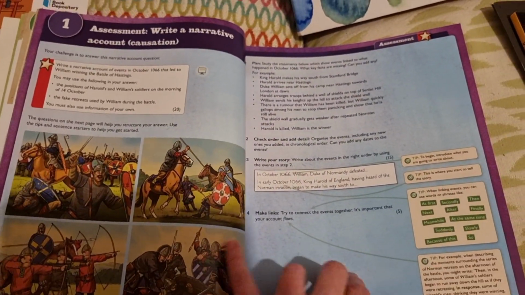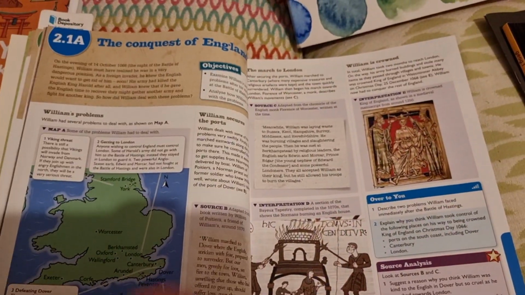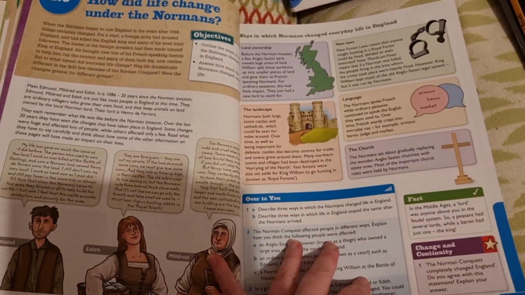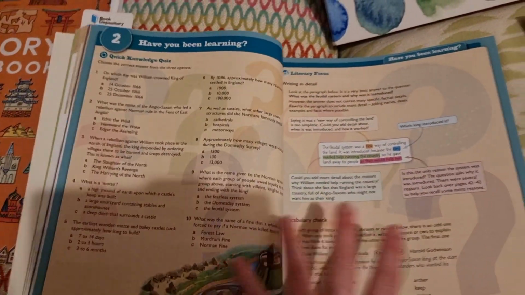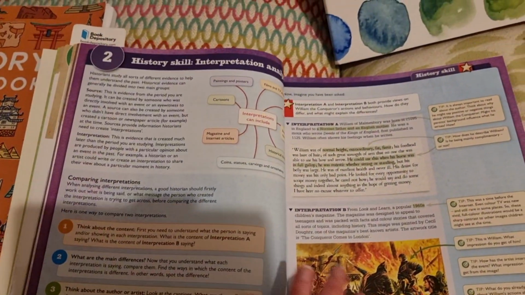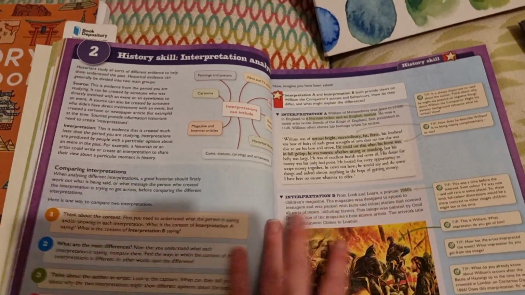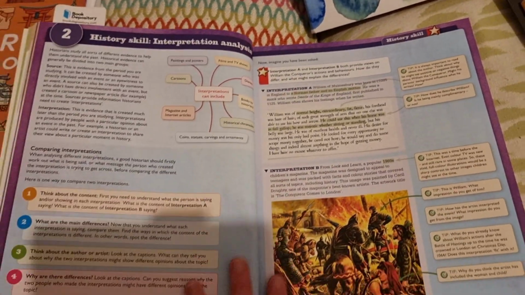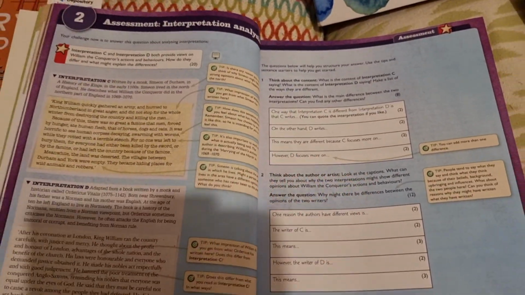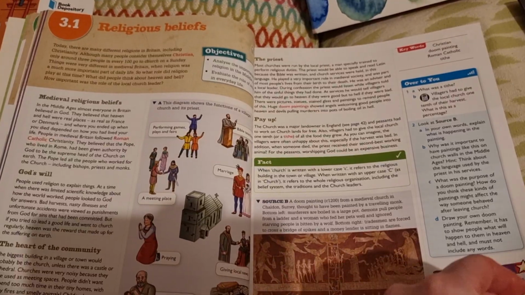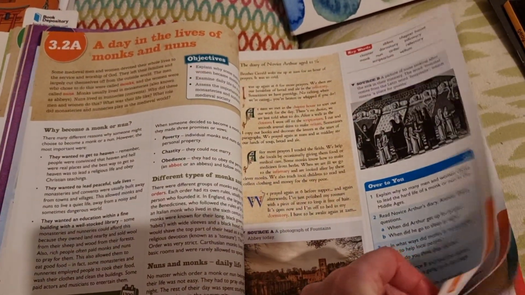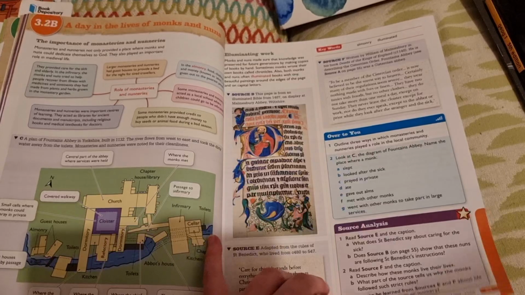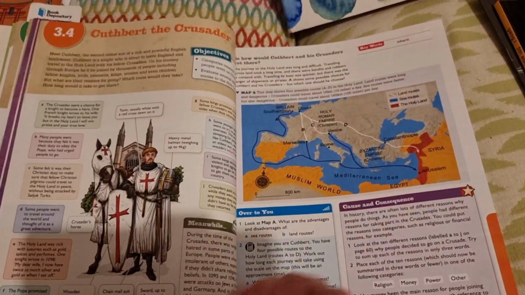Again, we're continuing with how to write a narrative account, and so on. Again, similar to how the other ones were laid out in the first section, we get our quiz at the end. The literary focus this time is about writing in detail. There's also a vocabulary check. And then again, you've got a historical skill, or a history skill, and this is interpretation analysis. It goes into more depth about how to do that, and then there's an assessment where they can try and do it themselves. So this is particularly why I liked this one slightly more than the other one, and this is why we decided this would be the main curriculum.